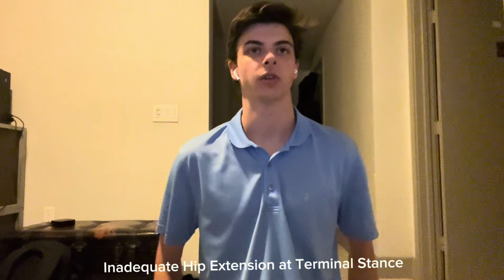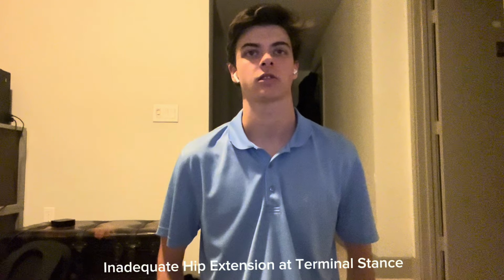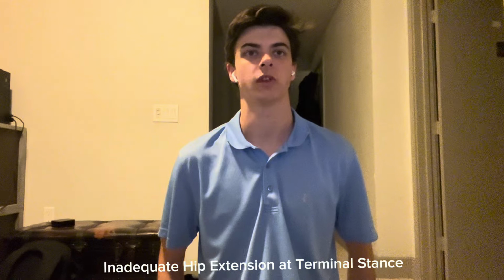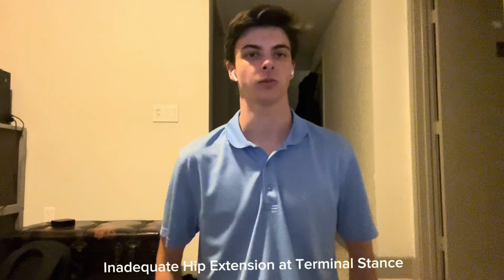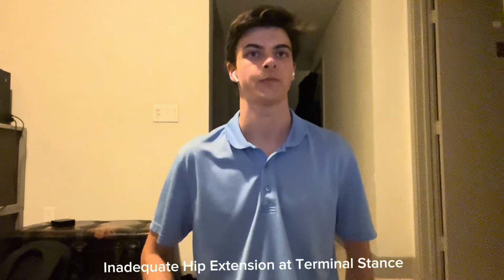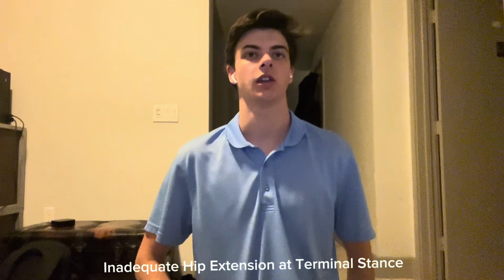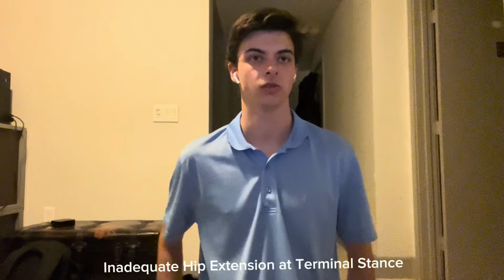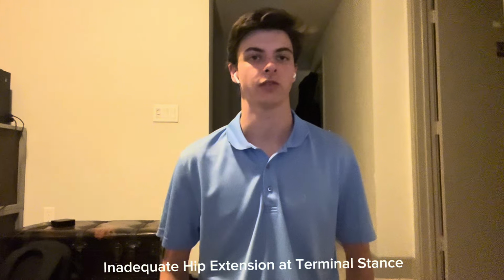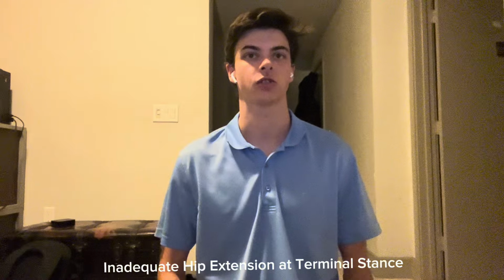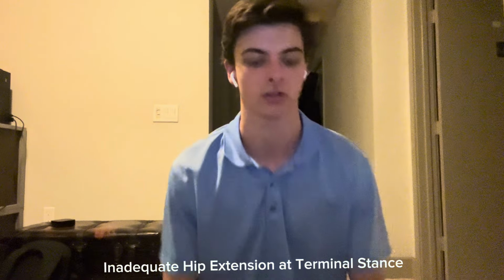Next is the inadequate hip extension at terminal stance. This is seen in the swing phase of gait, and it comes from a strain of the iliopsoas muscle, as well as the avoidance of stretching out that muscle. It can lead to a lengthening of the glutes and hamstrings, as well as a faster gait cadence and a shortened stride length. And it looks like this.